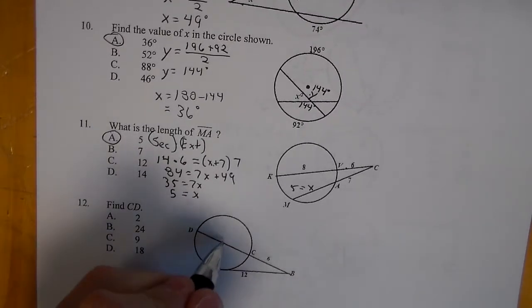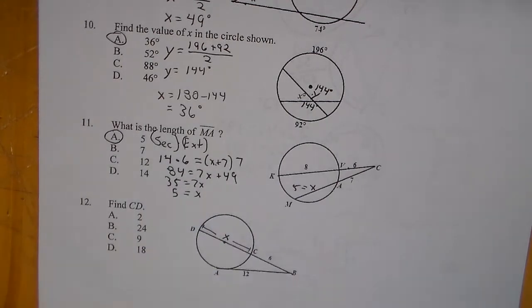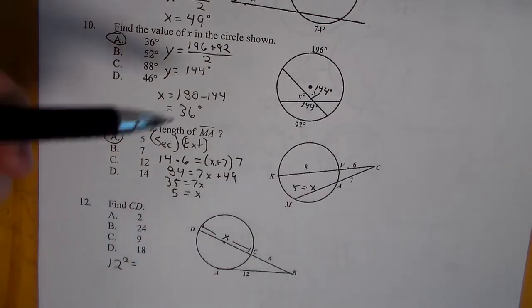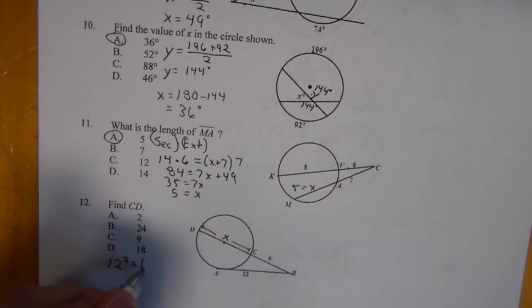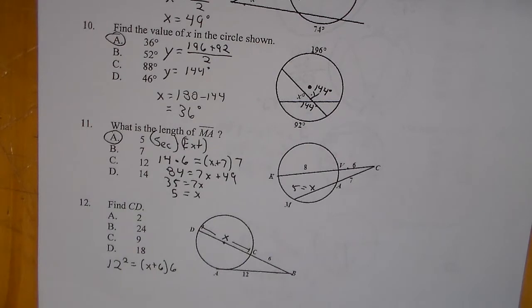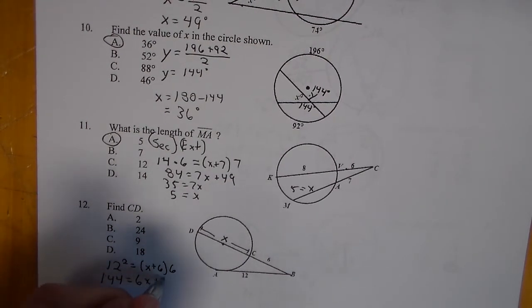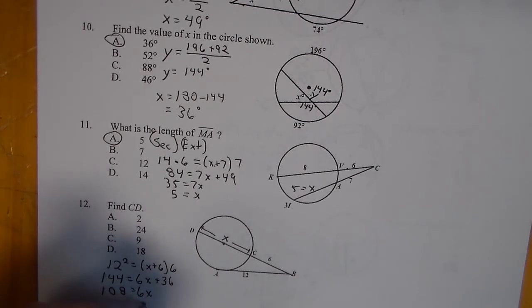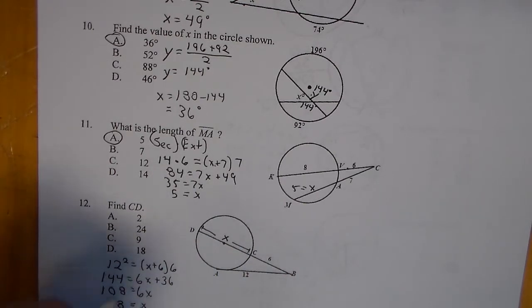Next problem, we've got to find CD, and that is the diameter. It's very much related to the last problem, but what's different is now you start with a tangent. When you start with a tangent, it's tangent squared equals the same relationship we had in the last problem, the whole thing, x plus 6, times the exterior. So we get 144 equals 6x plus 36. We subtract, we get 108 equals 6x. We're going to do 108 divided by 6, which is 18.